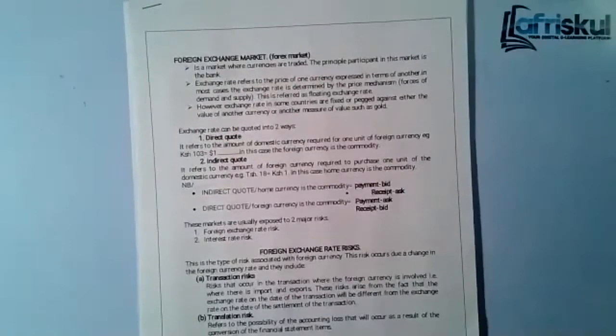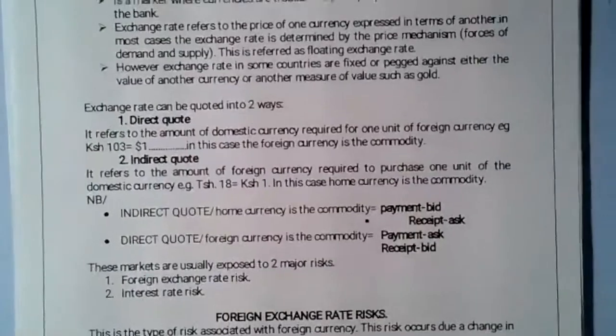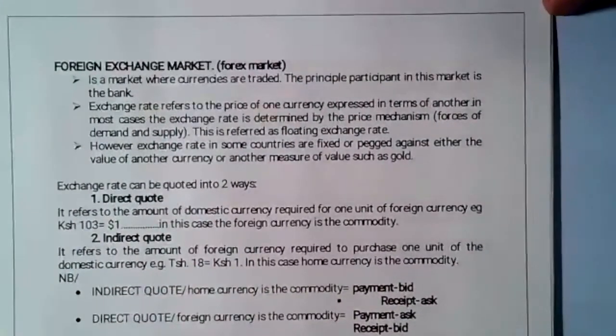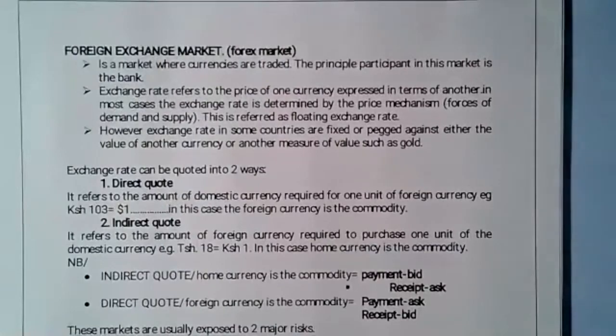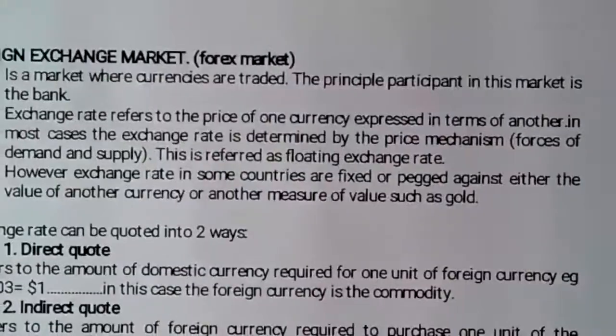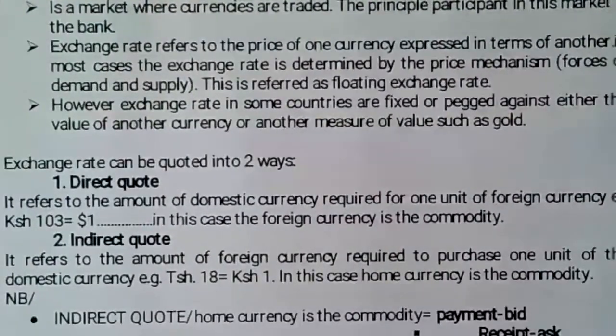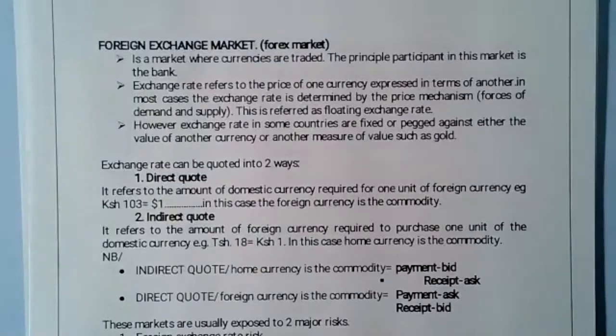To start with, we are looking at foreign exchange markets or the forex market. You'll go through that. That one I'm not going to take you through, it's just English. Then we have the exchange rates used. In this case, we have the direct quote, then we have the indirect quote, and you have to differentiate between the two.